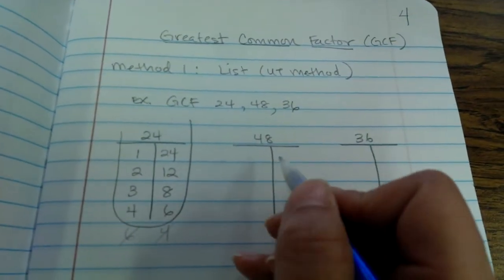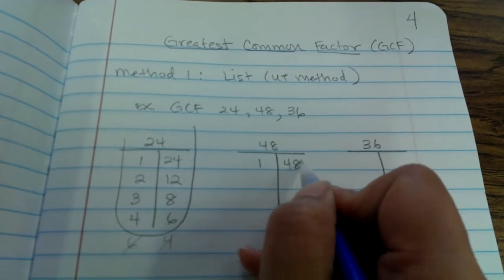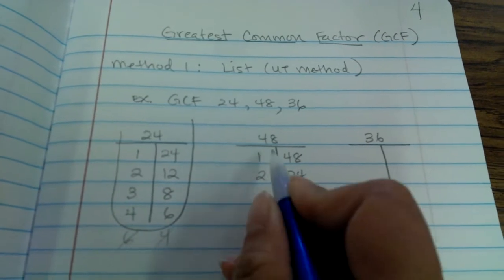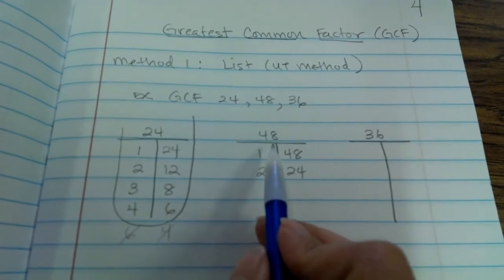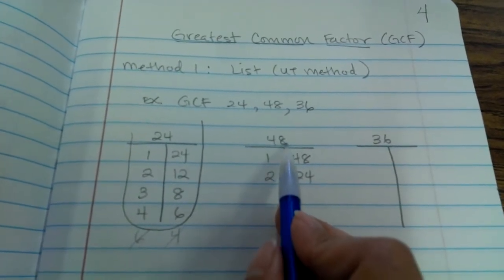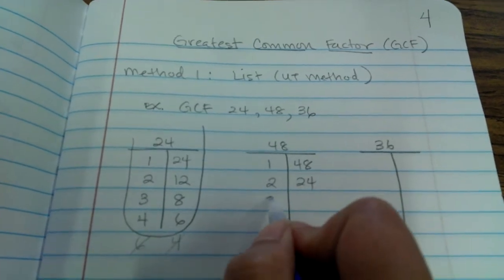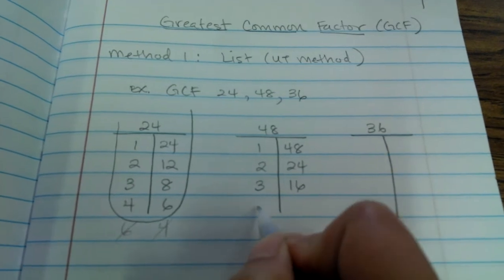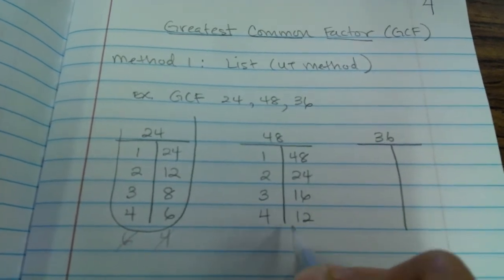48. What are all the factors of 48? 1 and 48. 2 times 24. 3 does go into 48. Think about your divisibility rules. 4 plus 8 is 12, and 3 goes into 12. So 3 does go into 48. 3 times 16. 4 times 12.